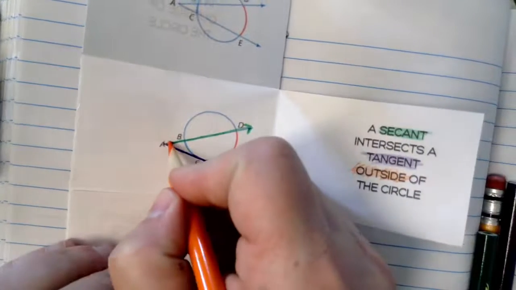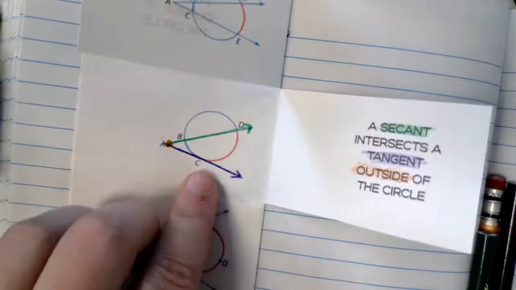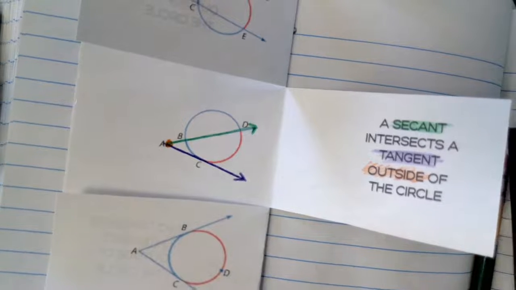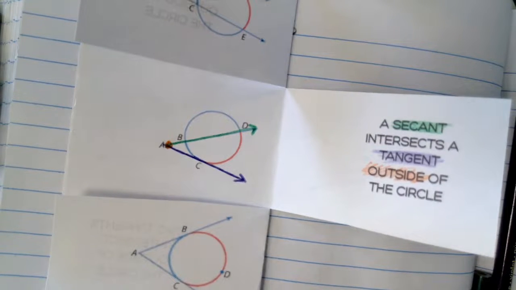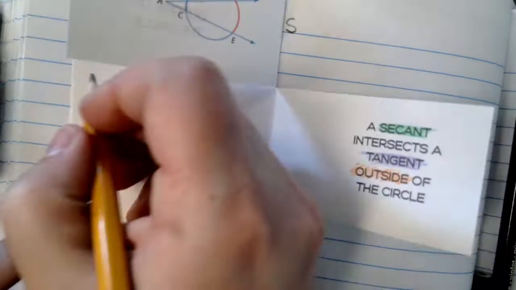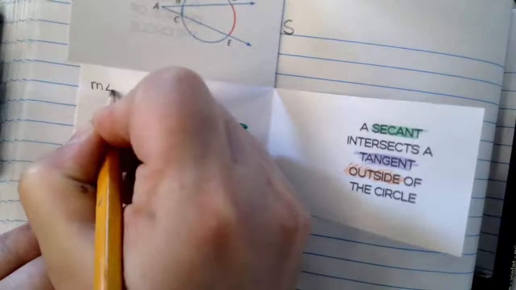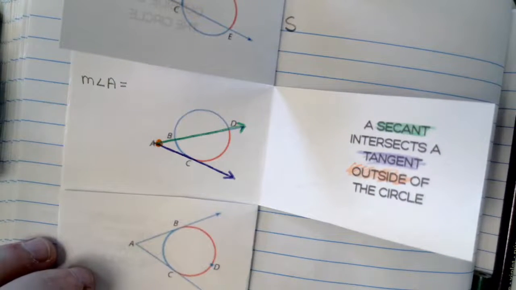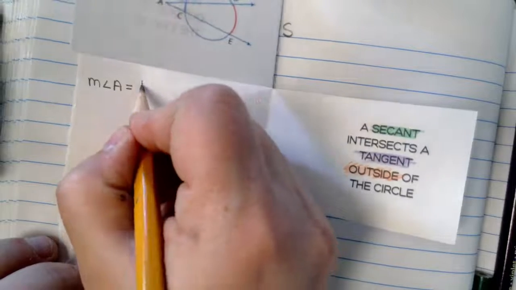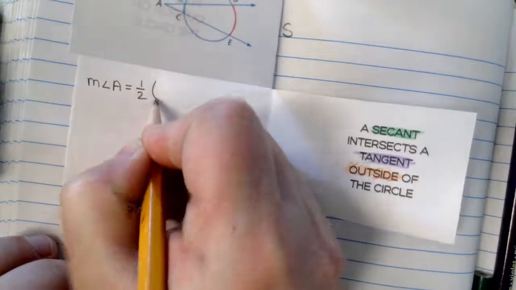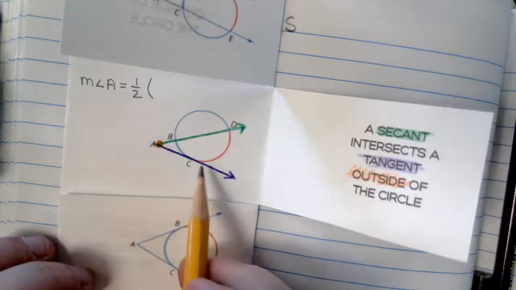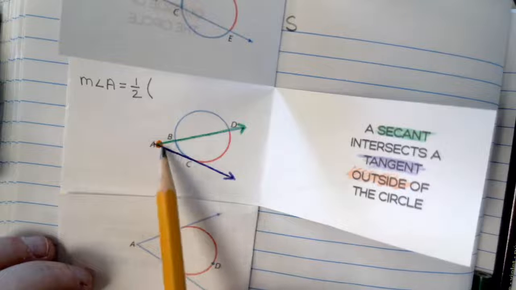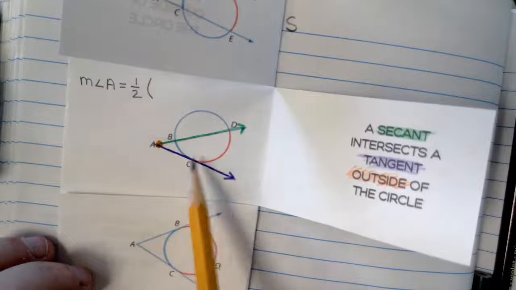We're going to think the measure of angle A equals 1/2. And with these, again, between that green and purple, how many arcs are there really? 2. We have B, C, and what? BD would be a segment. I want the arc, like on the circle. So we have BC, and then the other part of the circle, CD.